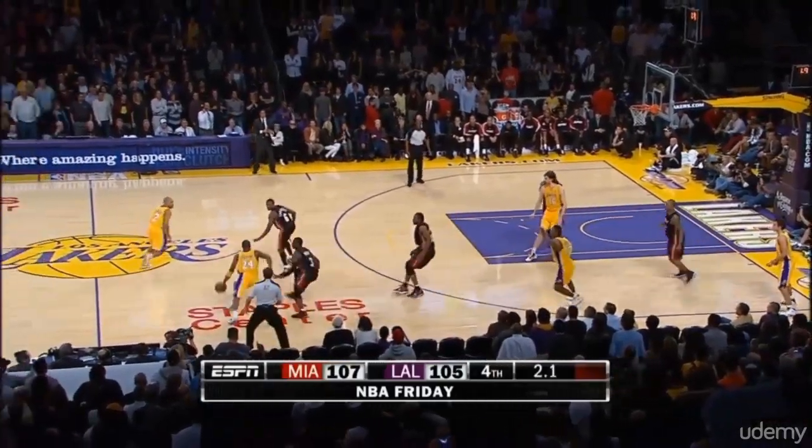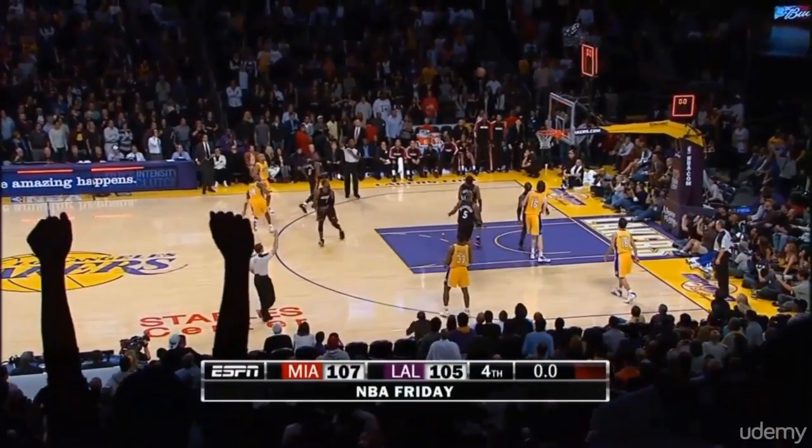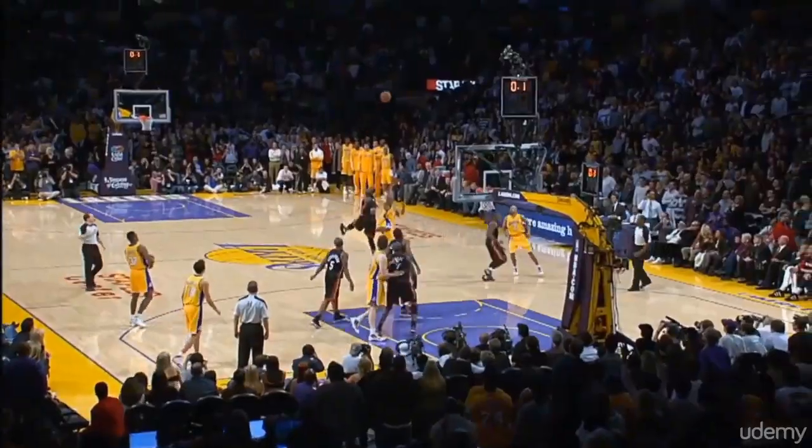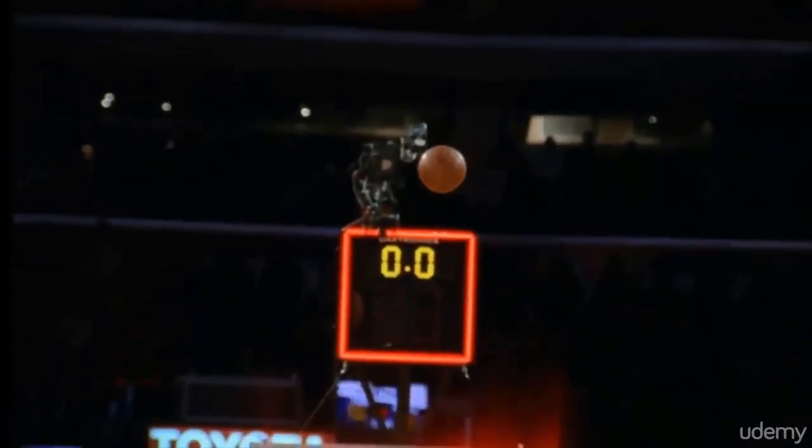Gets it to Bryant. Bryant dribbling. Has to put it up with the buzzer. Banks it in! He banks in the three! And the Lakers win the game!